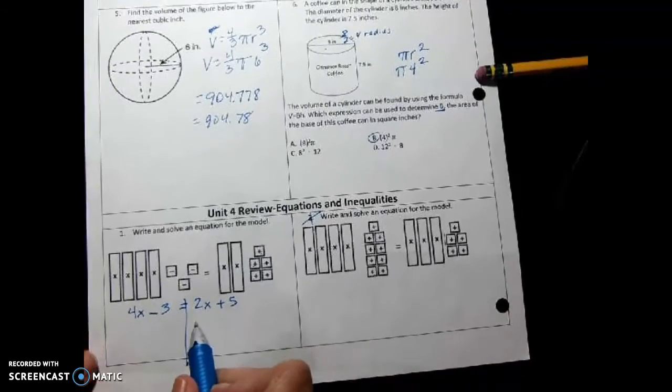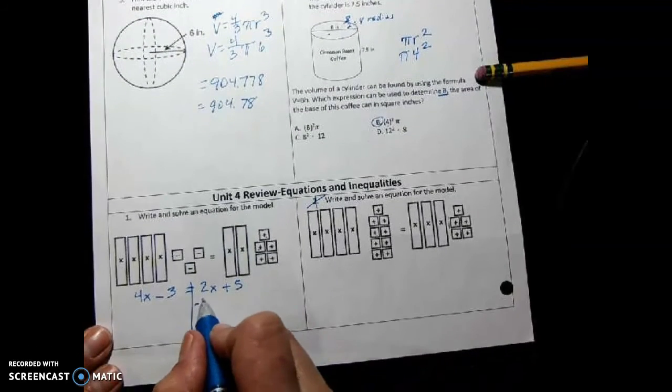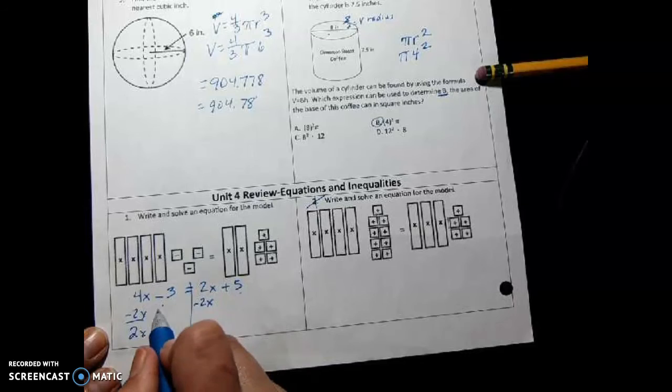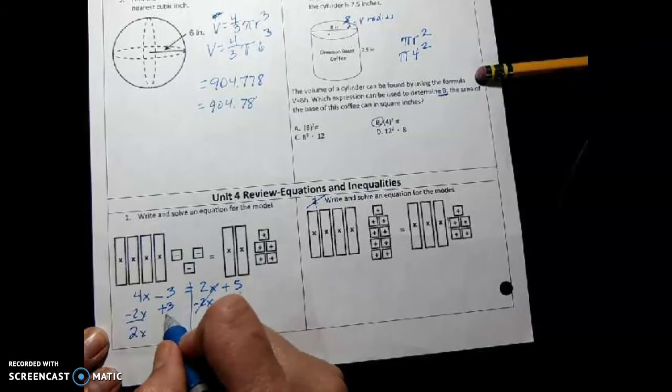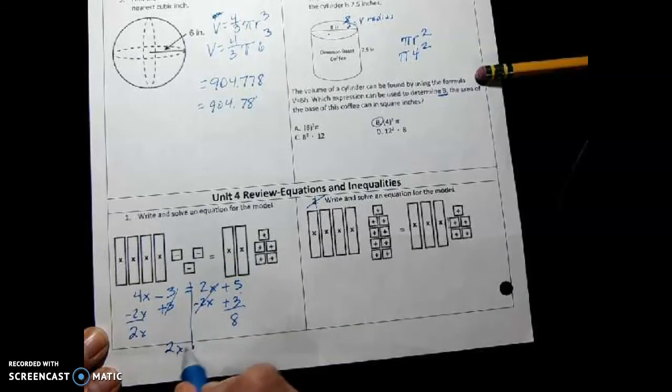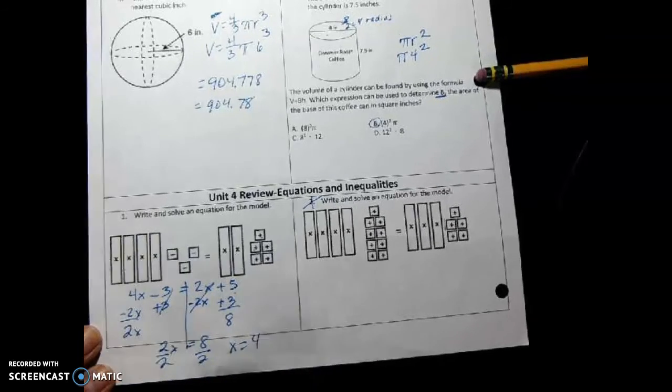So I like my x to the left, so I'm going to go minus 2x. What I do to one side, I do to the other. Okay, and then I'm going to take my negative 3 to the other side. So plus 3, plus 3. So I have 2x equals 8, divide that by 2, x equals 4.